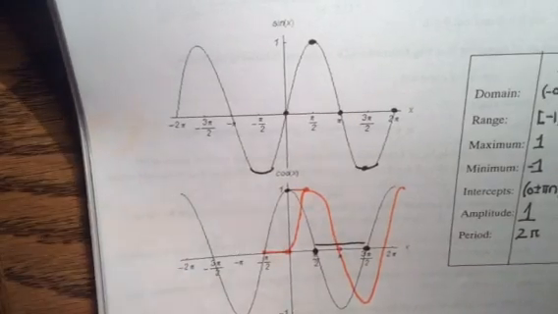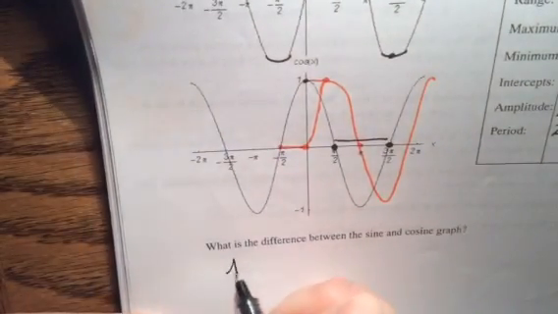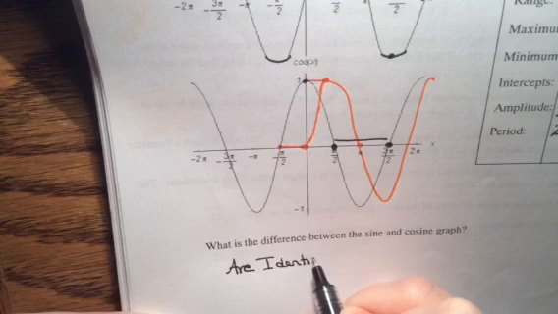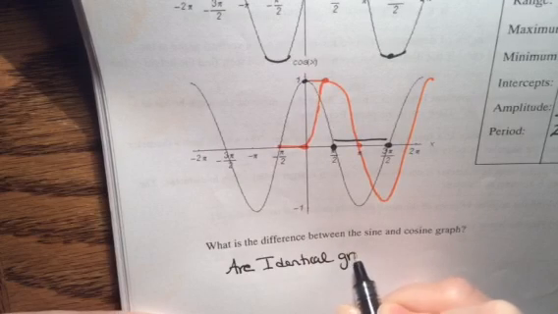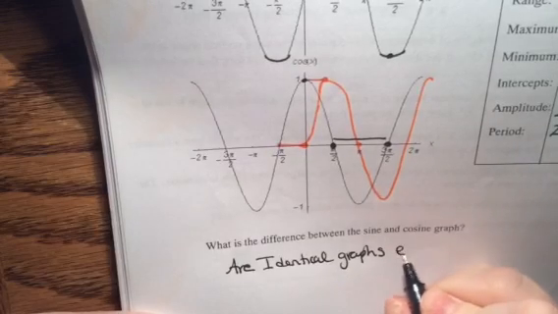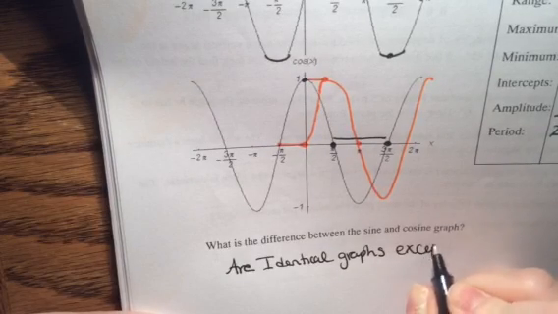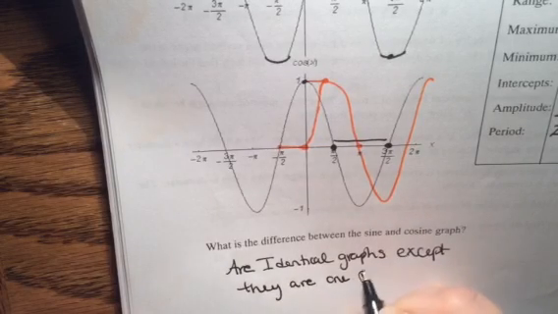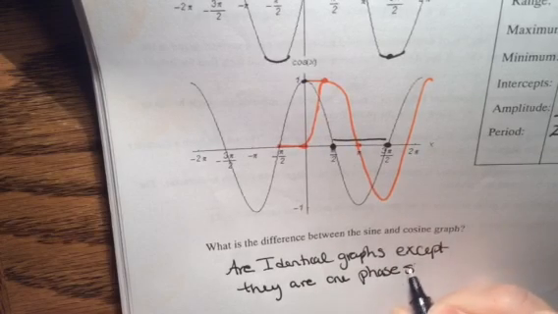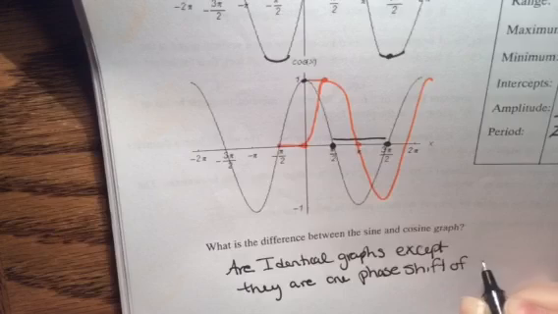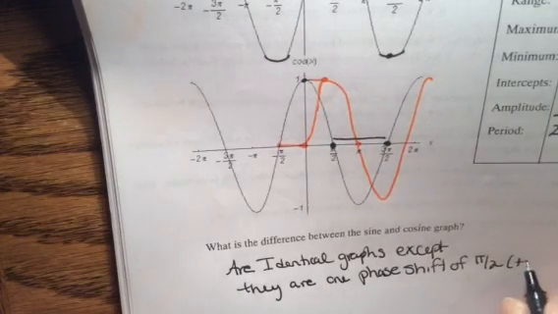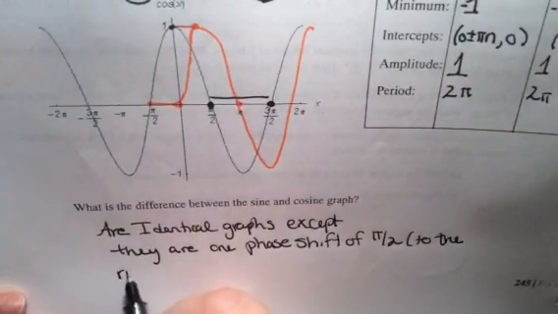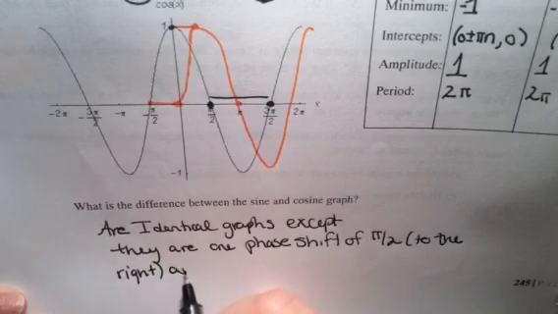So that's what we're going to write down here. Sine and cosine are identical graphs, except they are, we're going to use the right vocab word, phase shift of pi over 2 to the right apart.